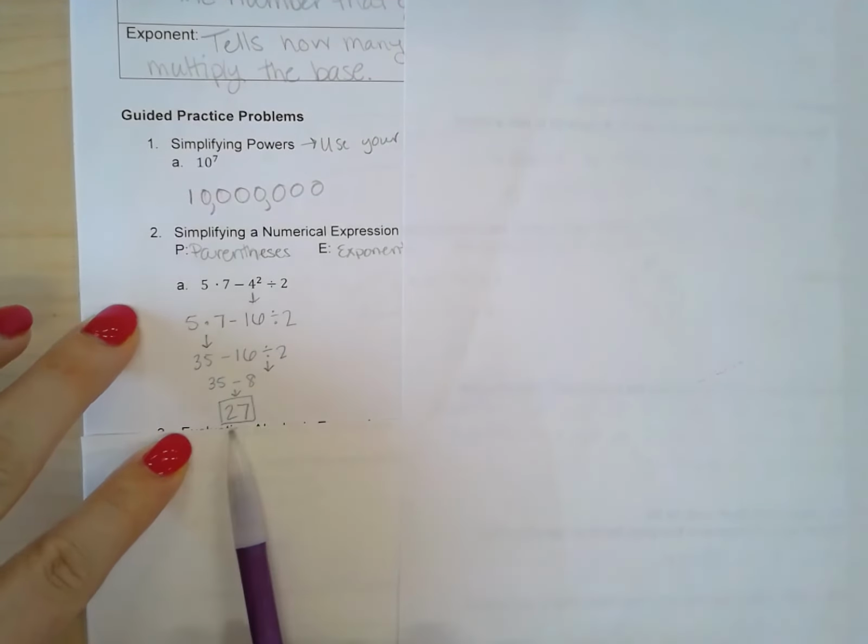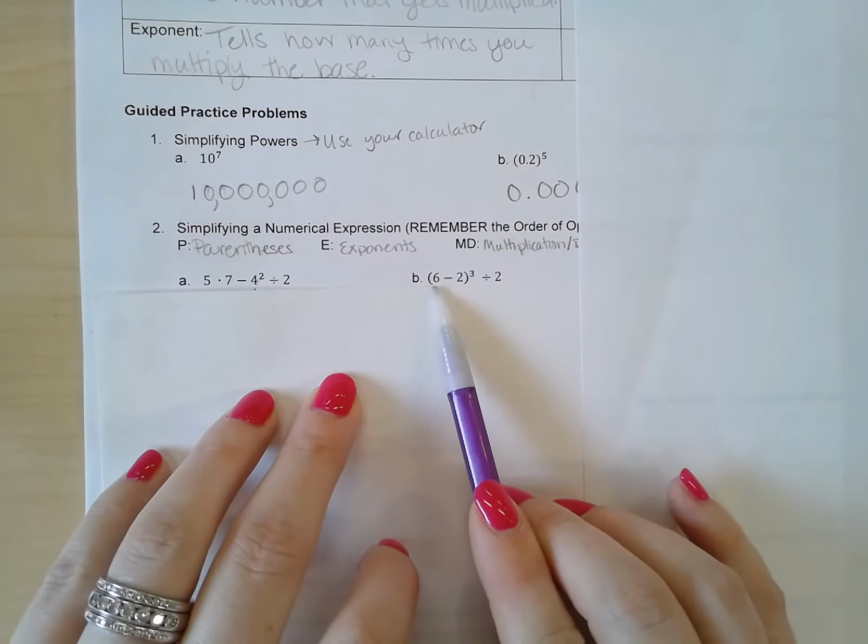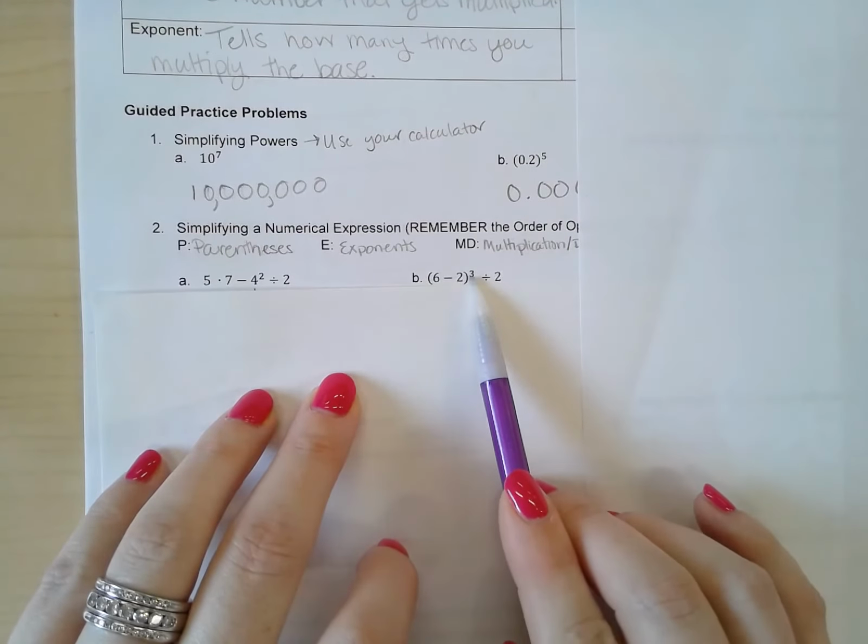Okay. The next problem starts out with parentheses, so I know what I'm going to do first. 6 minus 2 to the 3rd, divided by 2. Because I have parentheses, that's what I'm going to work on first. 6 minus 2 will give me 4.